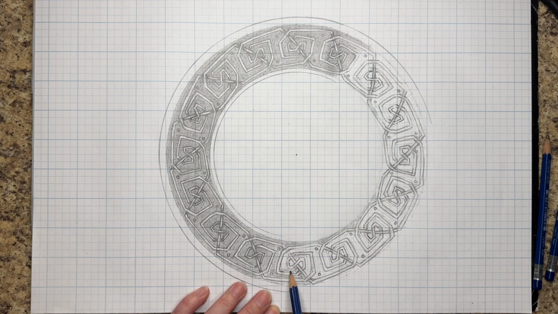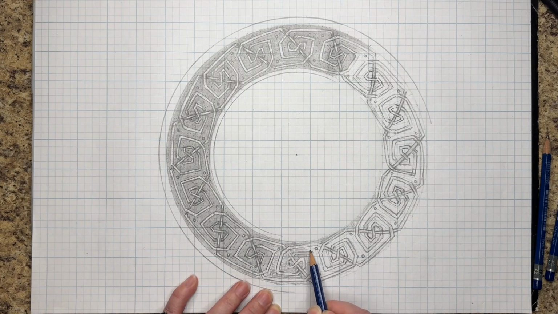The harder you press with your pencil, the more of an issue that will become, because we're going to blend these pencil marks. The harder you press your pencil, the less they blend, or the harder it is to blend. And the lighter you press, the easier it is to blend, and the less you'll see lines.